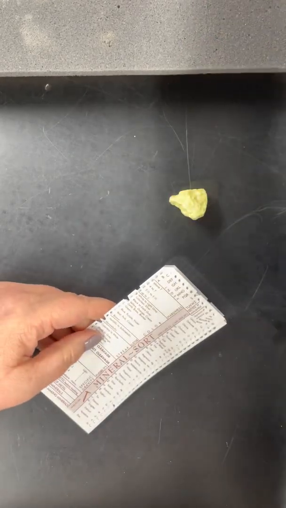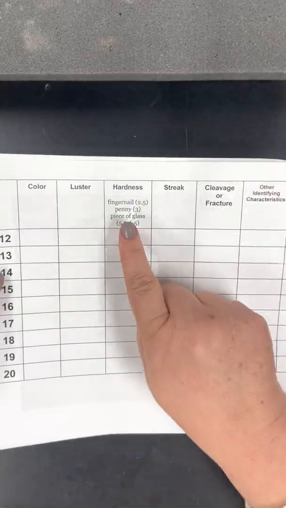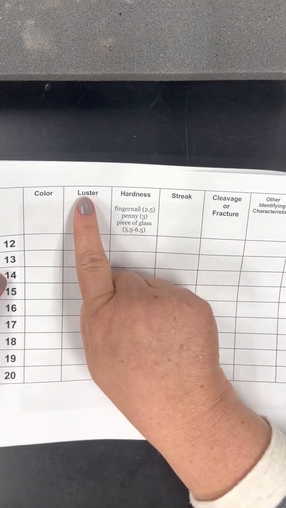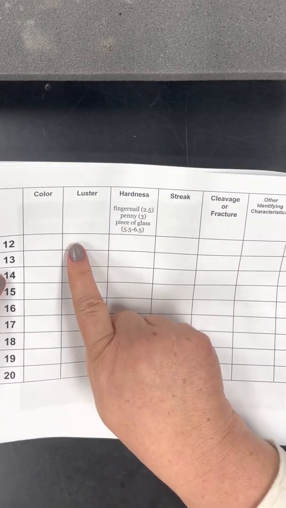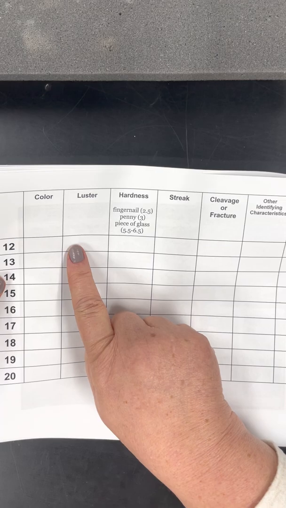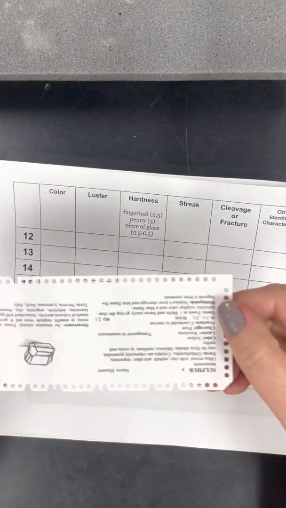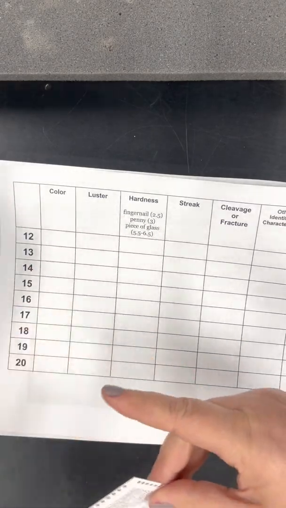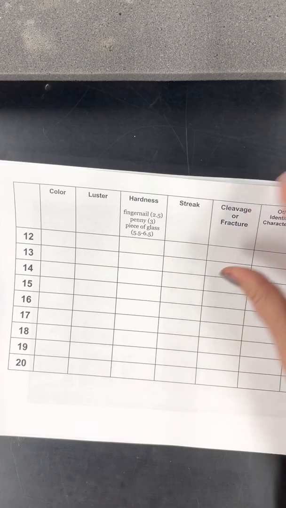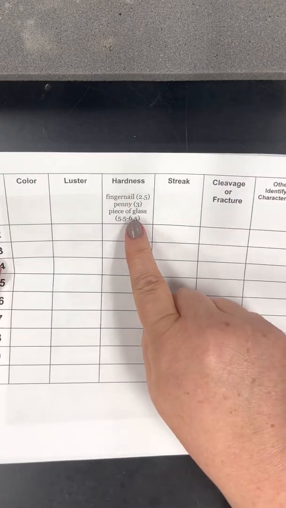So next on my data sheet is hardness. What I'd like you to put down here for luster for right now is just non-metallic. And then when we look at the back of the card, it has more information. I'll show you what I want you to do with that in a second. Okay, so the next one is hardness.